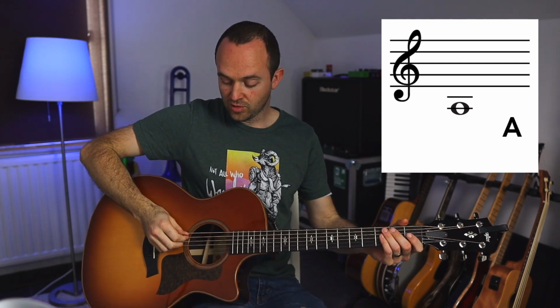So the note A has 2 ledger lines. You can see that below the staff, 1, 2, and the note is sitting directly on that second ledger line. That note will always be A, our low A string, our 5th string, open. Okay?